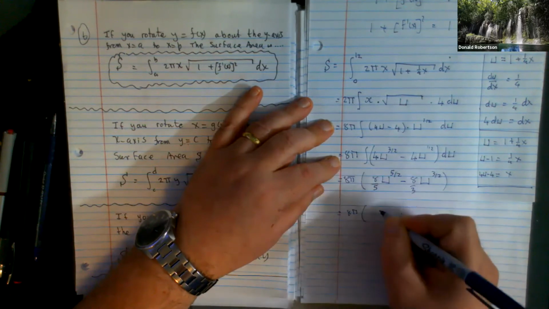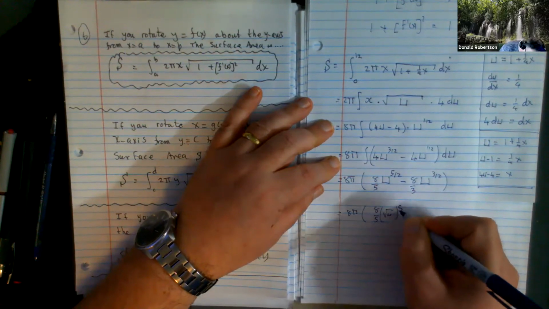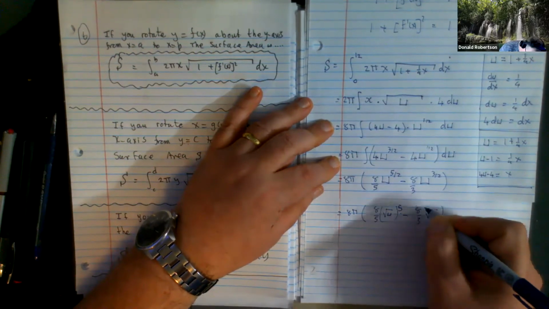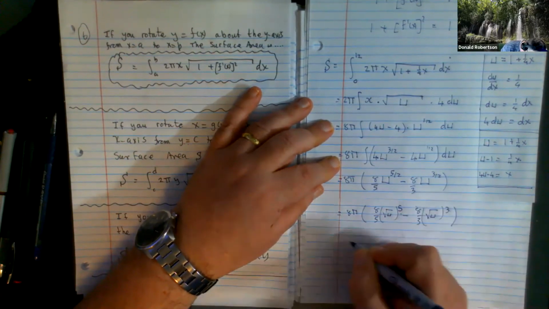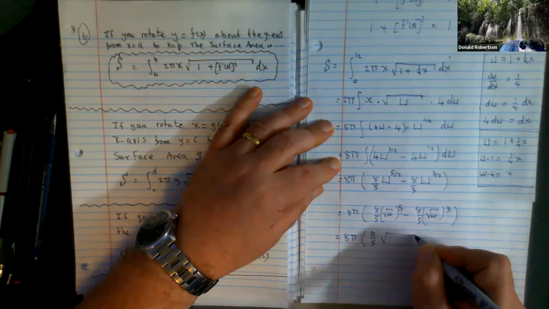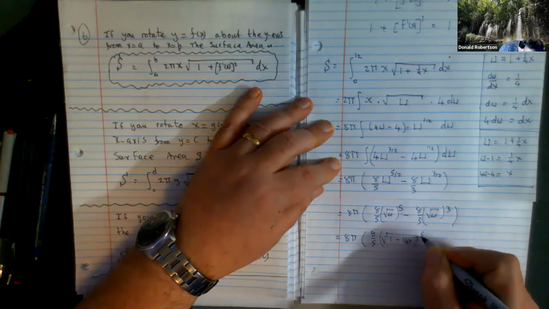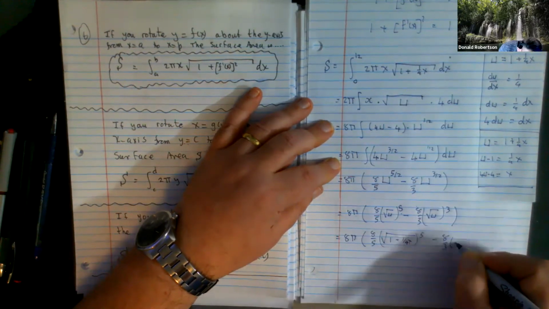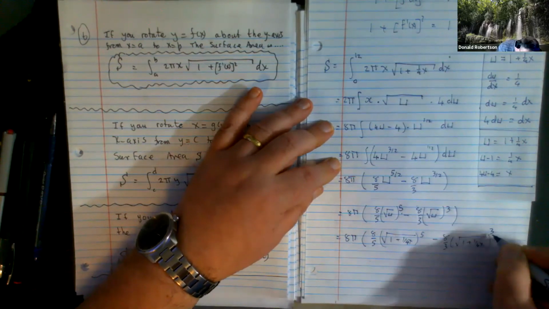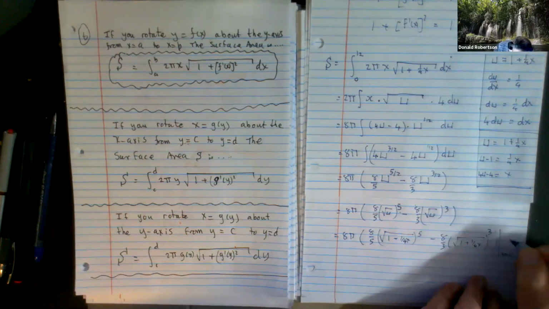This fella becomes 8/5 square root of u to the power of 5. And this one becomes 8/3 square root of u to the power of 3. Remembering to return back to the x's. And now we can evaluate from x equals 0 to x equals 12.